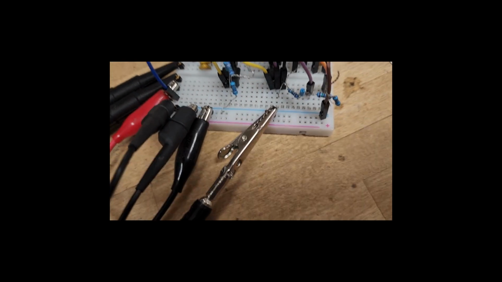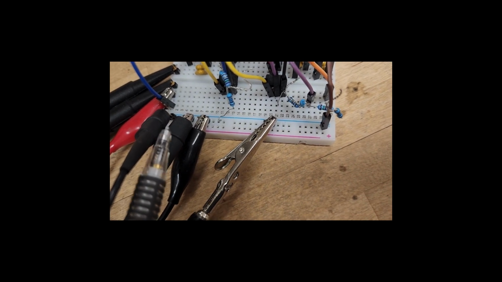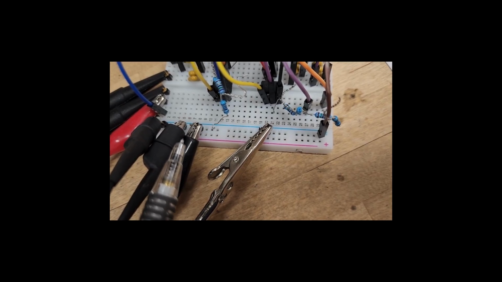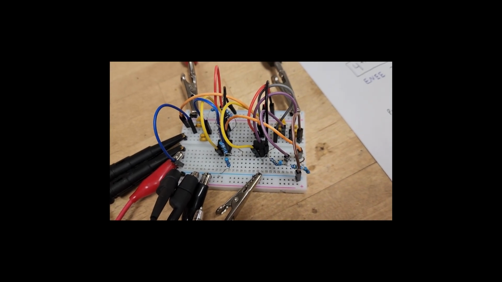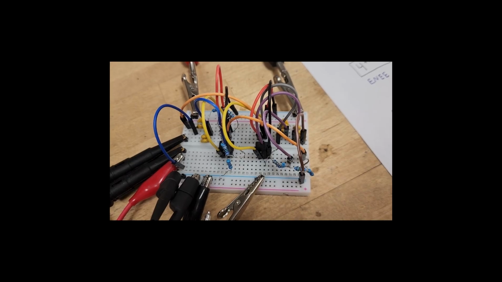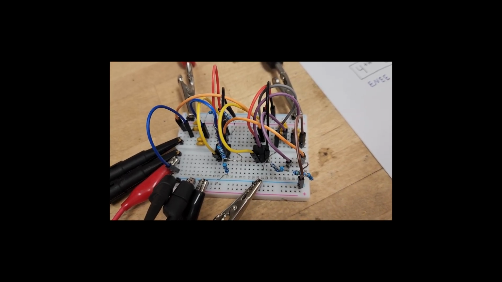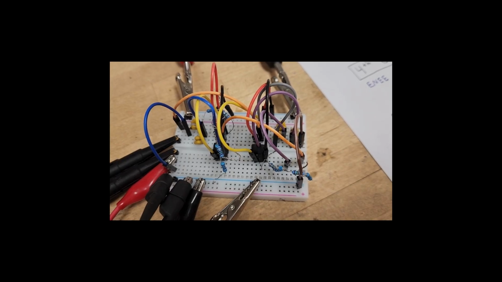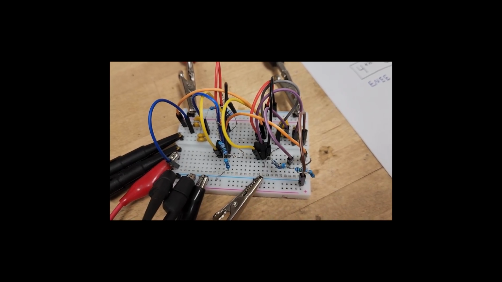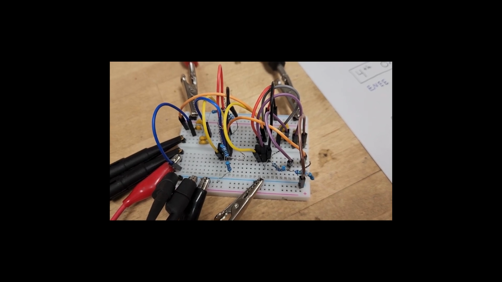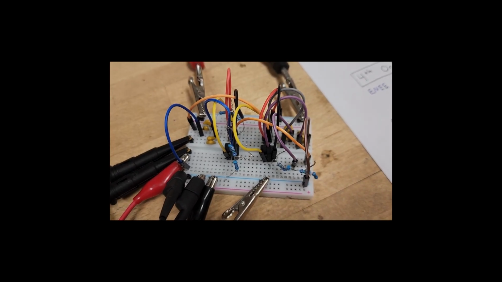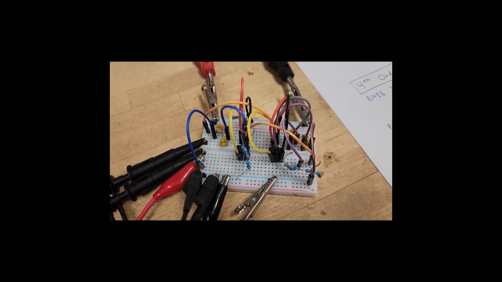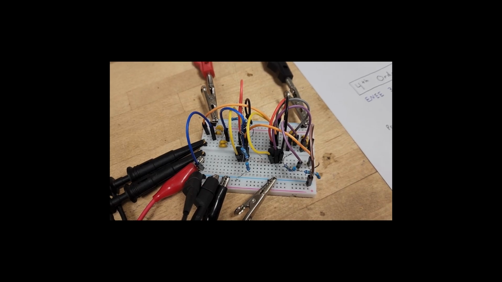I then set the ground in this area to be 0 volts, such that our entire circuit is able to have a range from positive 15 to negative 15 with its supply rails, which allows us to have a greater input amplitude for our circuit than if we had used simply a 0 to 15 positive rail.